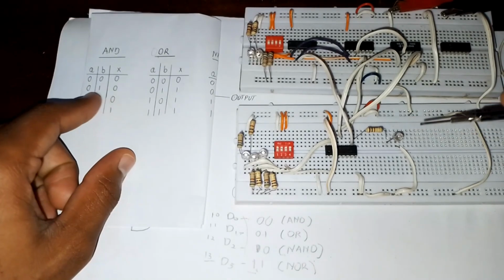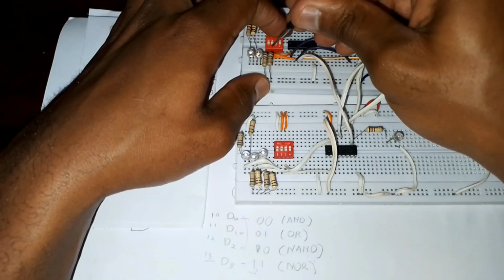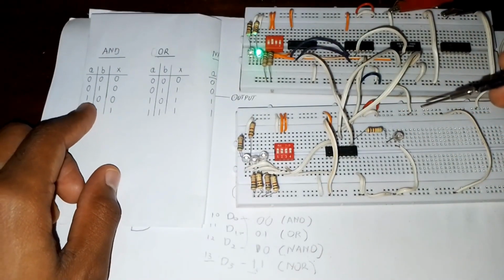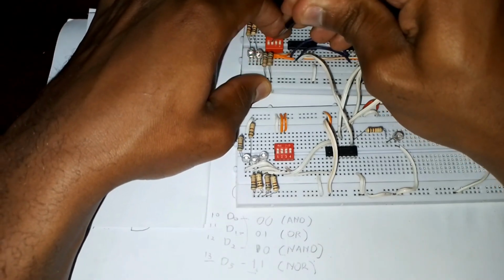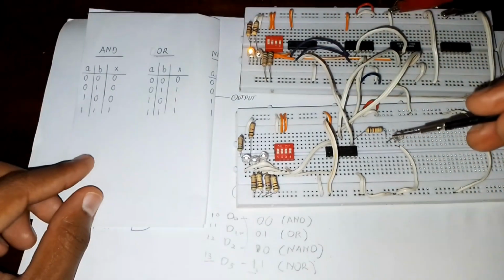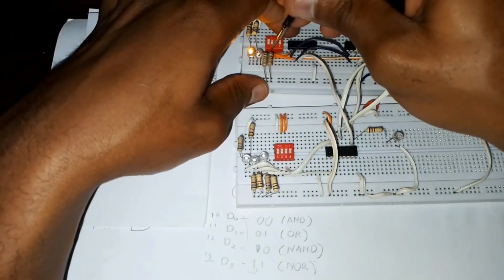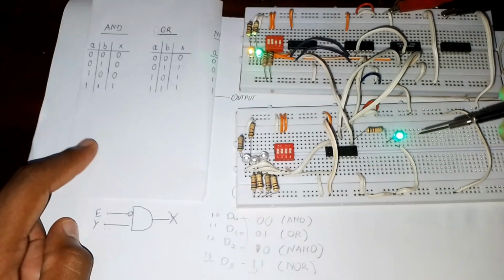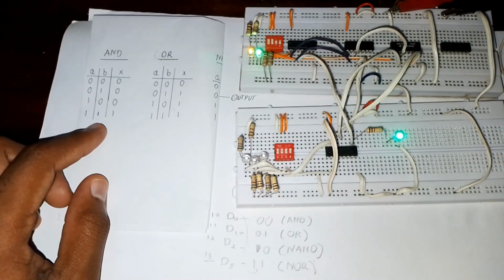So when both inputs are 0, we get a 0 output. When we put B on, we get a 0 output. Okay, let's put A on. We still get a 0 output. Let's put both of the inputs on, and we get a 1 output. So that's when both inputs are on, that's the only time the AND gate will give a 1 output.